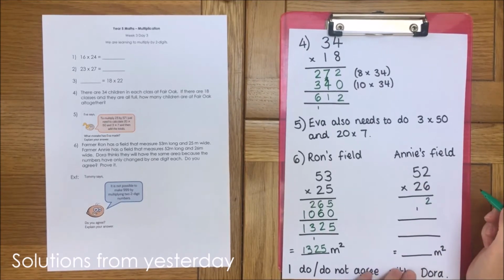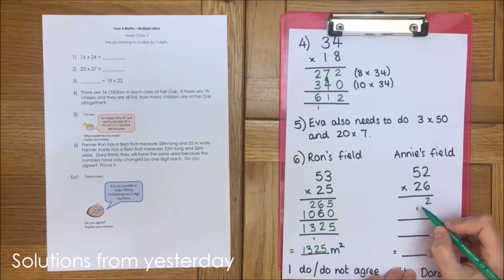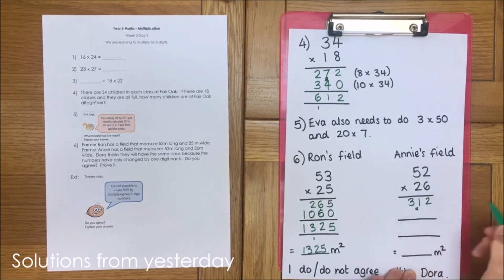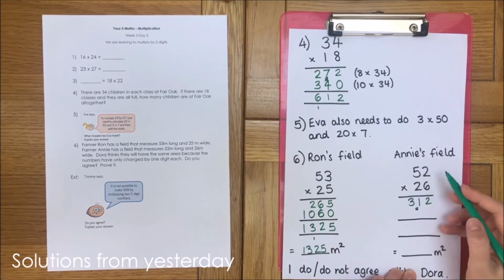Farmer Annie's field then, 6 times 2 is 12. 6 times 5 tens is 30 tens. Add that 1 ten is 31 tens. 2 tens times 2 is 4 tens.